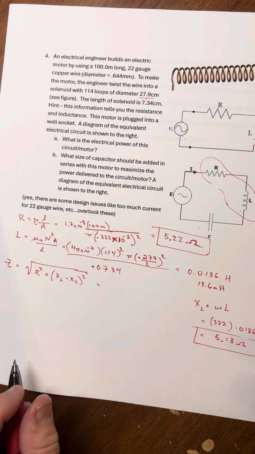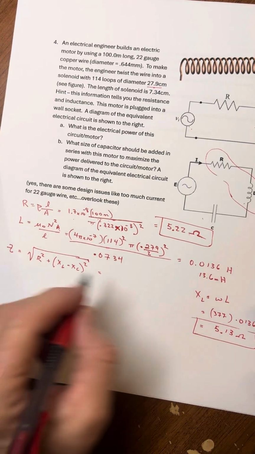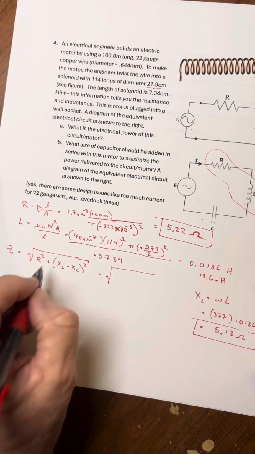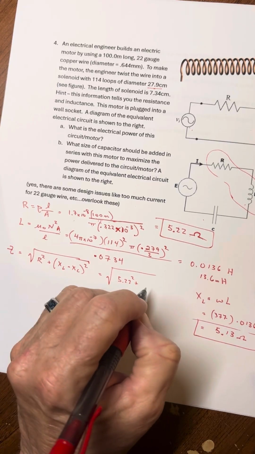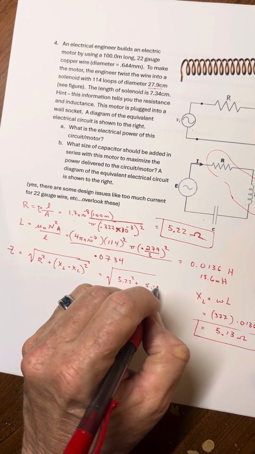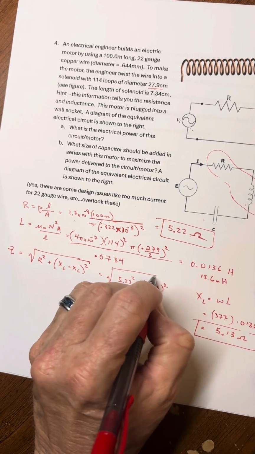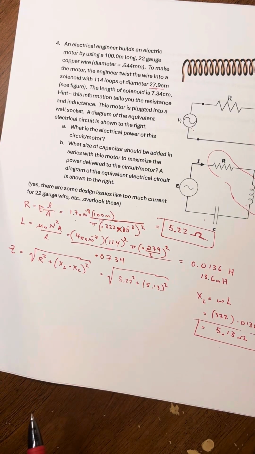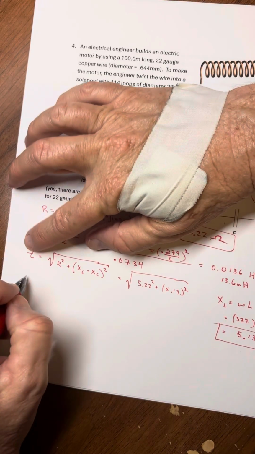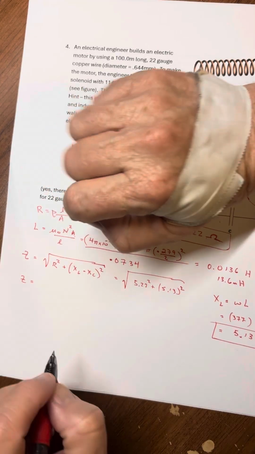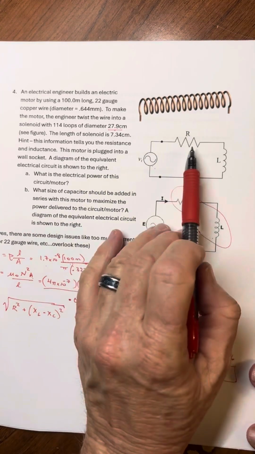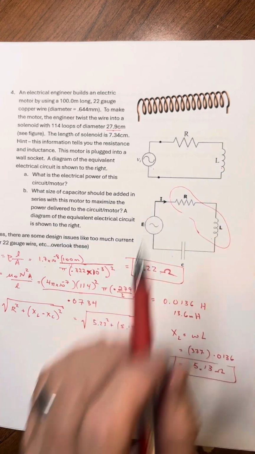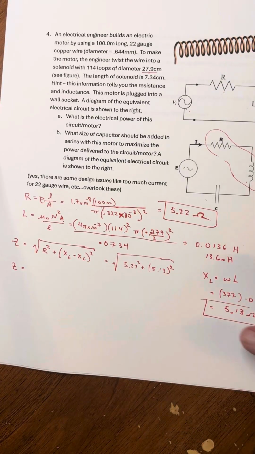Okay. So if I put this in here I get 5.22 squared added to 5.13 squared, and we'll just say no capacitor. And so my impedance, the part that's stopping the current from flowing, is coming from both the resistor and the inductor.